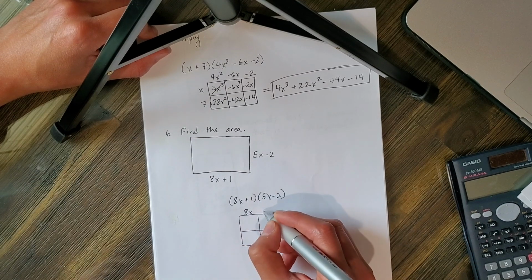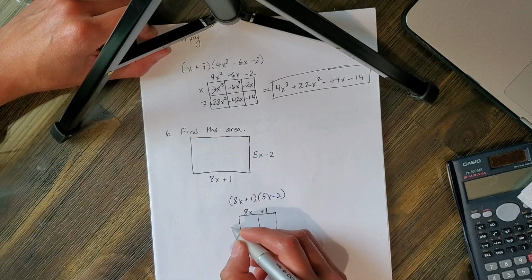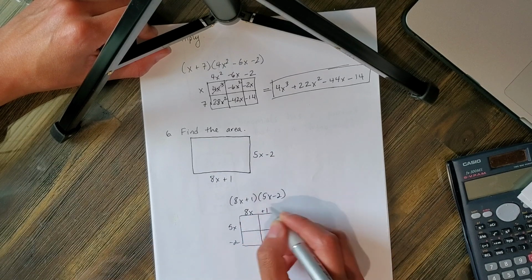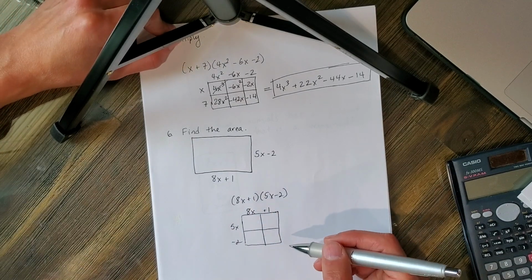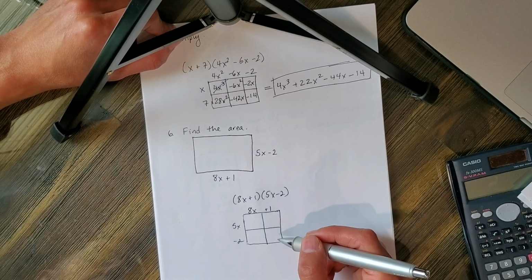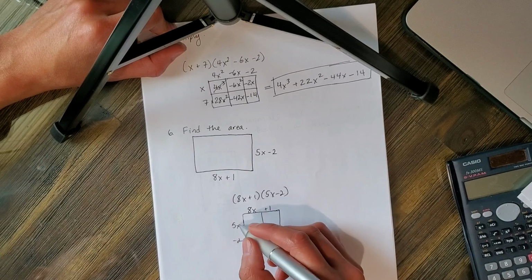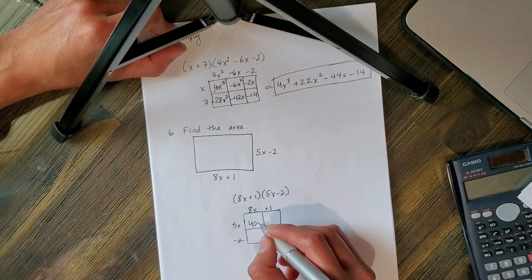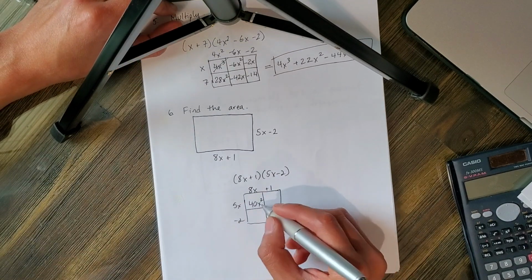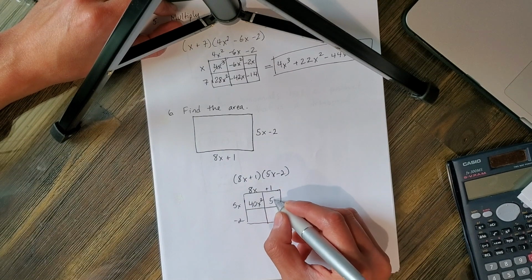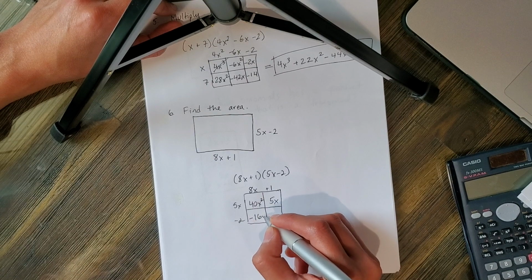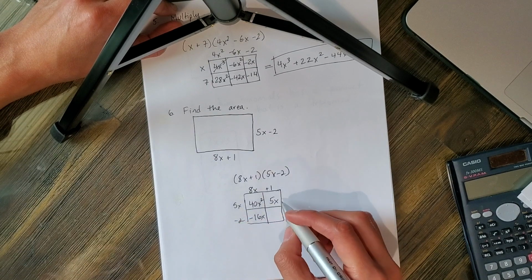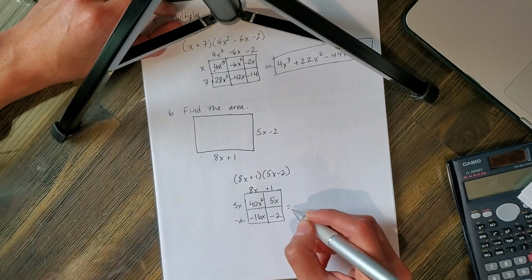So we have 8x plus 1 and 5x minus 2. Remember, it doesn't matter where you put the 5x minus 2. It's a 2 by 2, so they could go wherever on this 2 by 2 box. Okay, so 8x times 5x is 40x squared. And then we have 5x times 1 is 5x. Negative 2 times 8x is negative 16x. And then negative 2 times 1 is negative 2.